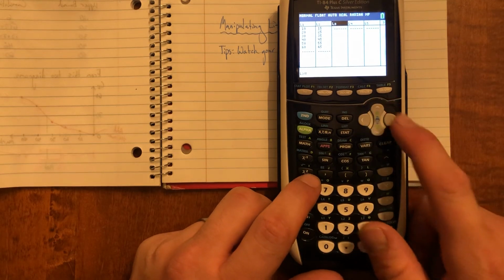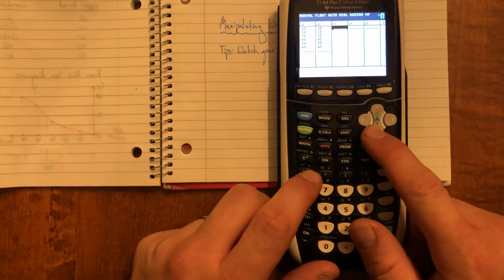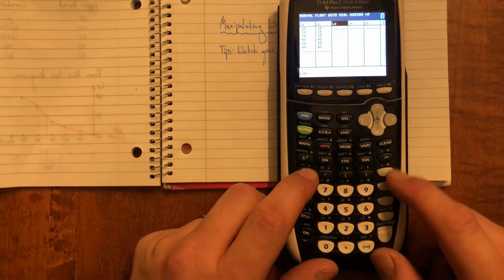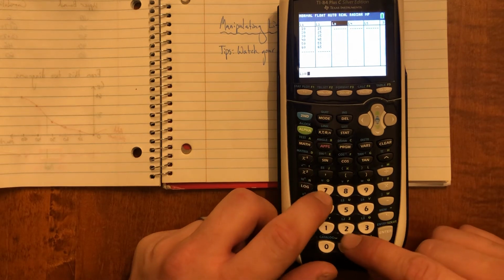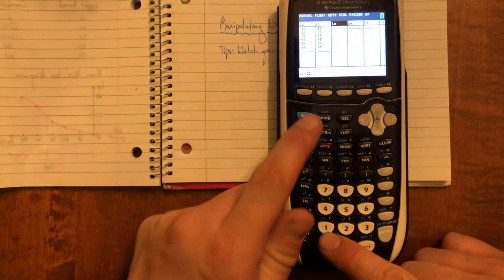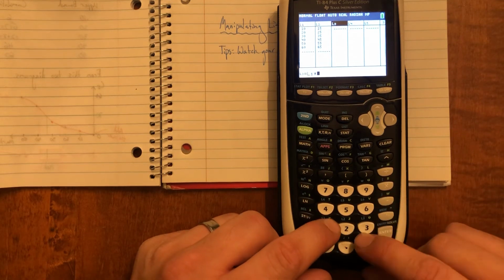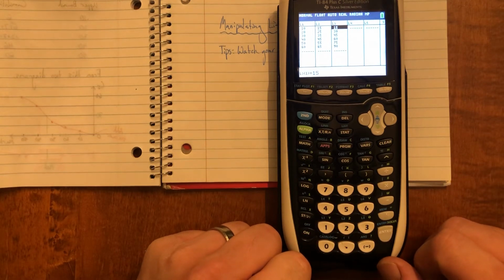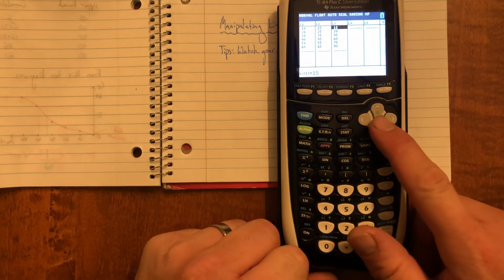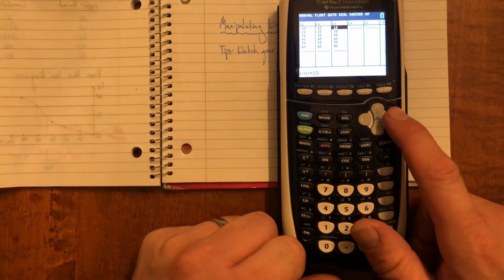Cool. Now, what if I didn't want to add 5? What if I wanted to multiply by 5? Well, in L3, I can go enter to bring up my cursor, and then I'm going to go second function L1, and maybe I'll multiply by 1.5, so times 1.5. And that brings up the entire thing. Cool. Now, 10 times 1.5 and 10 plus 5 are the same thing.